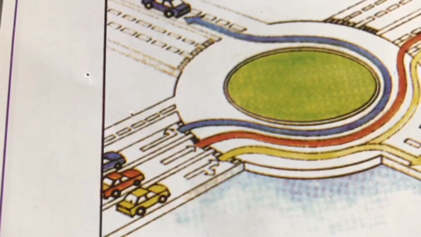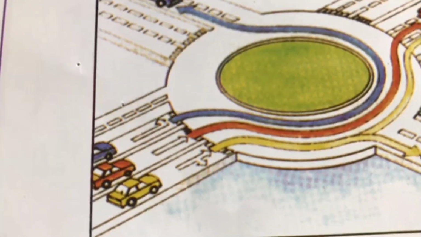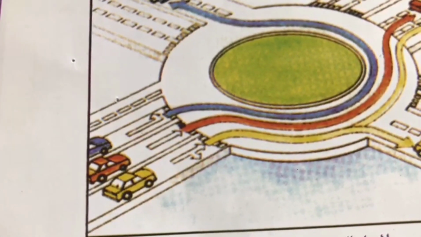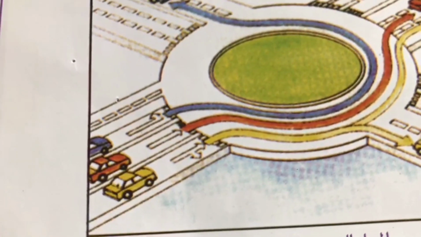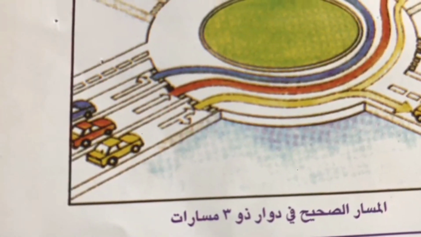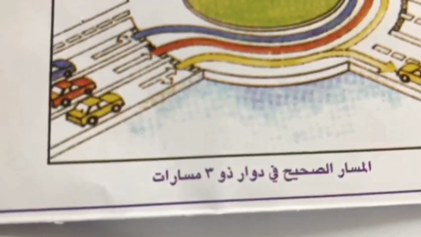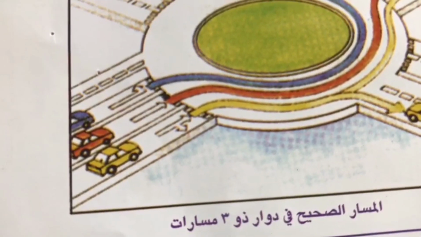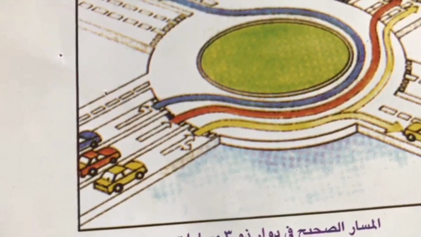But be careful when you are going to the roundabout. You will find there are some drivers changing the line, but you have to be careful. Crazy people. Sometimes you see them in the right track, but after that they change the line. Suddenly they change the line.